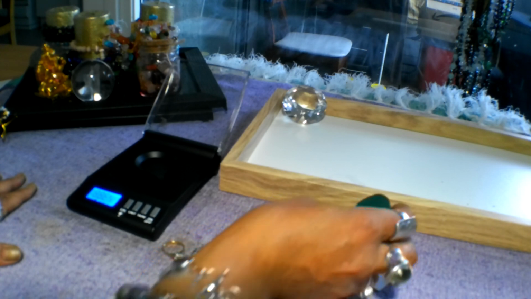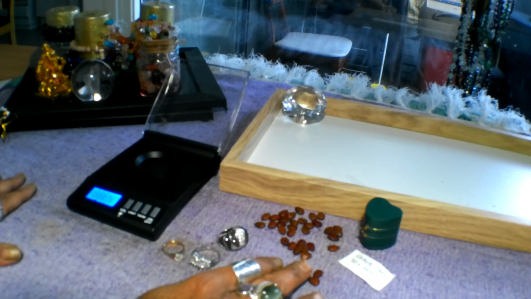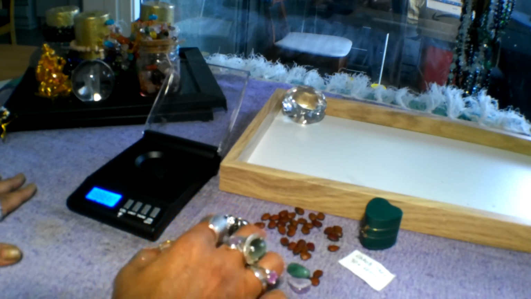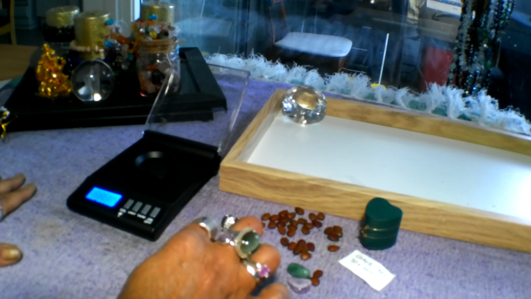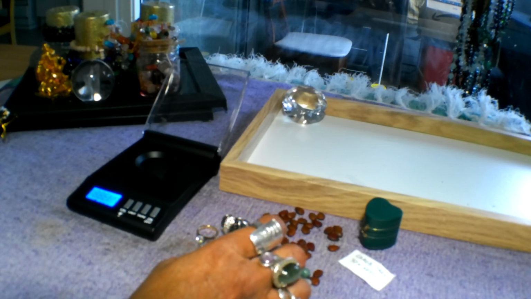So if you're getting a stone for Christmas, you can really ascertain exactly what the value of that piece of jewelry is. So get yourself a nice set of jewelry scales, so that it gives you a good idea about carat weight. And carat weight is very, very important when you're buying crystals too, apart from buying jewelry.